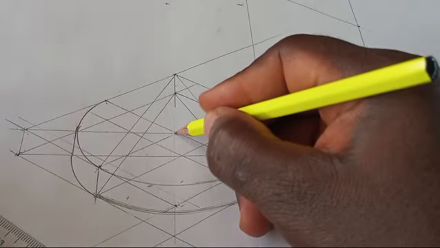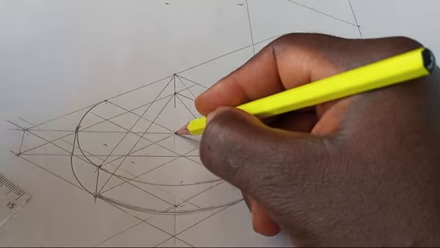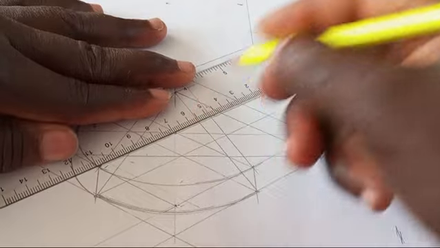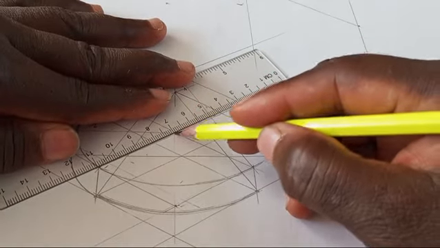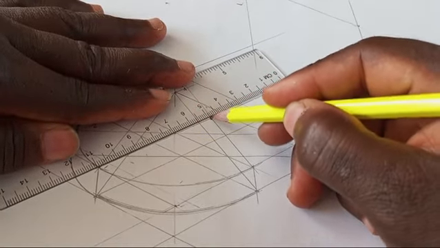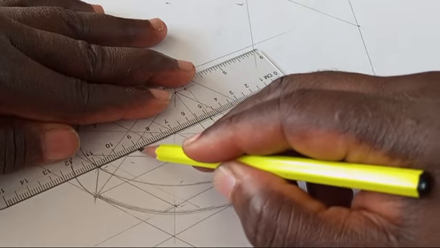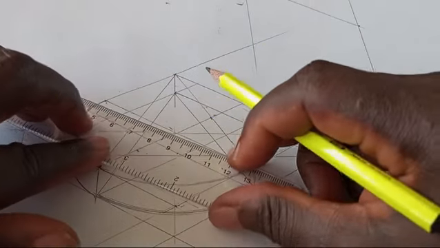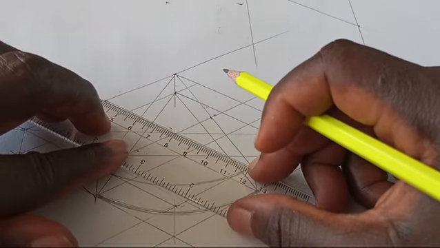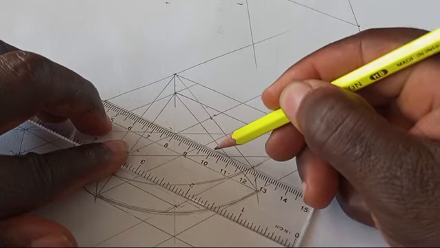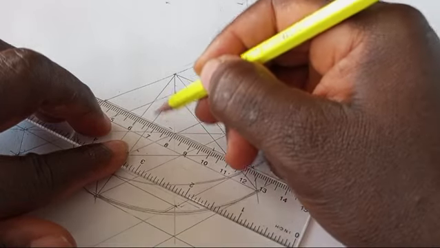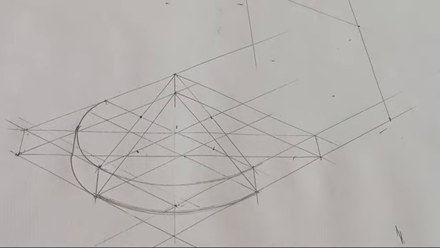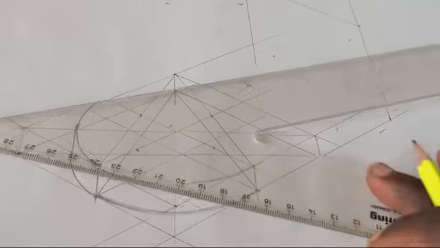So this is the center. From the center we take 10, 20. This is 20, 10, 20, like this. Then you take it this other way too. This is 10, 20, 10, 20. So like that. Now we draw the isometric square.